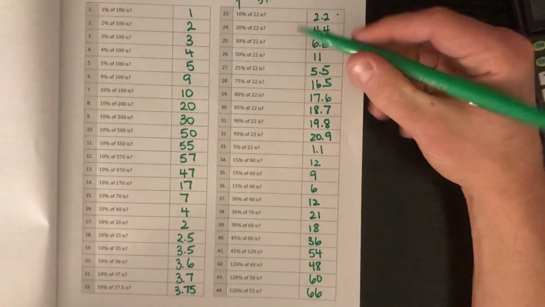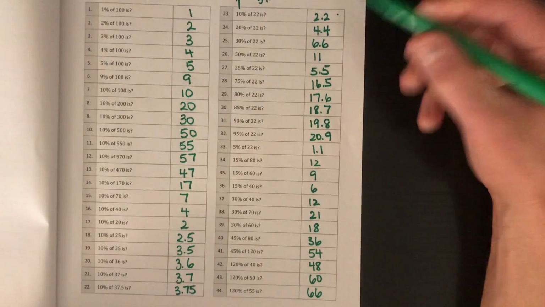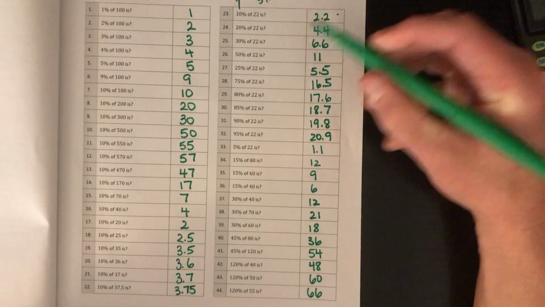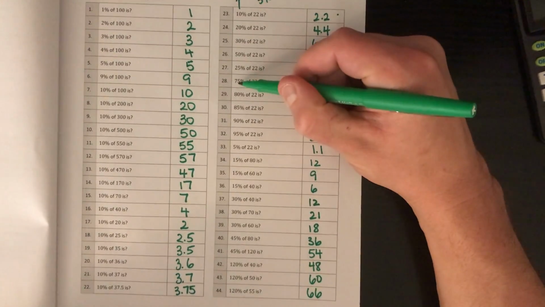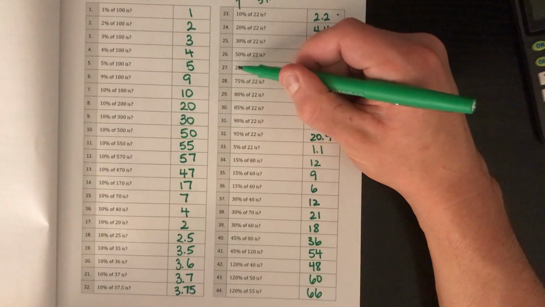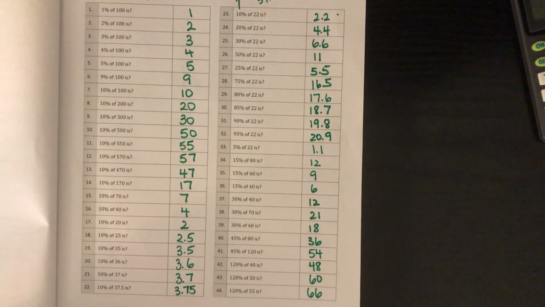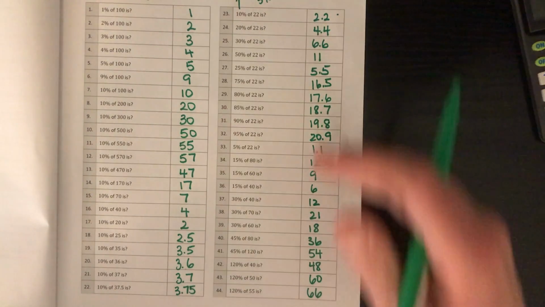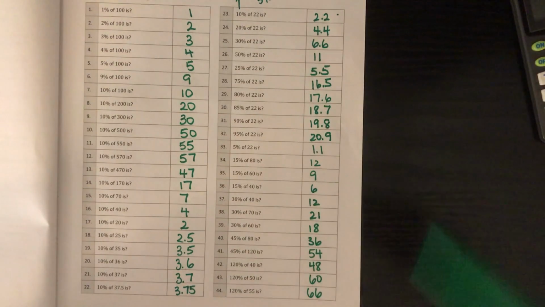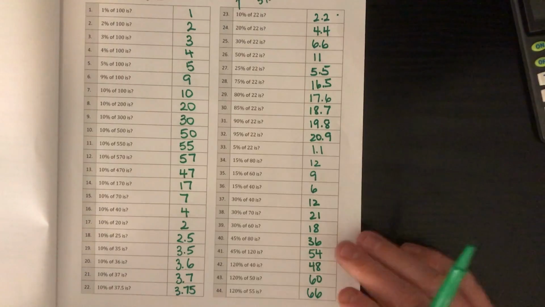Or you could say, well, I know what 50% is, that's 11. And I know what 25% is, that's 5.5. If I add those up, I should get 75%, right? Because 50 plus 25 is 75. So there's all these different strategies you could be using to get these. But if you feel more comfortable with the calculator for right now, that's fine. Just know that I'm hoping that most of you are able to do this sort of process eventually.